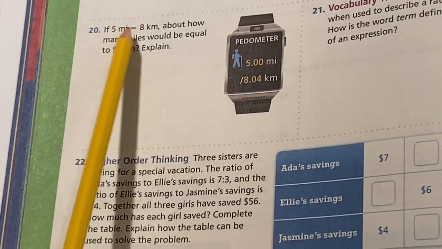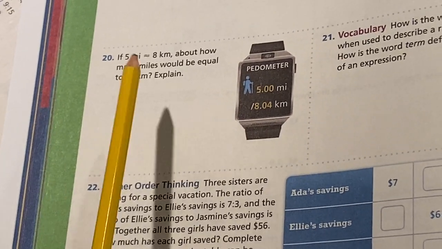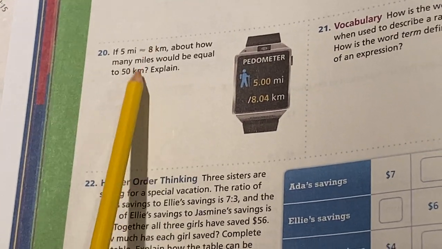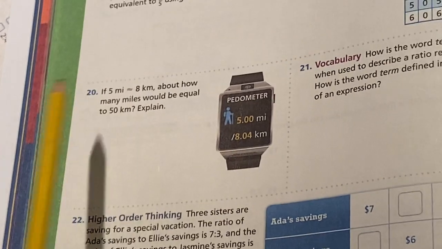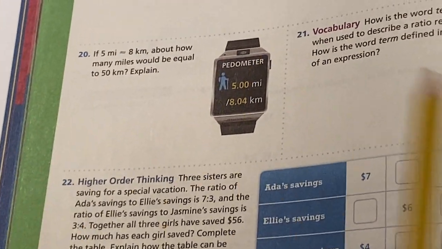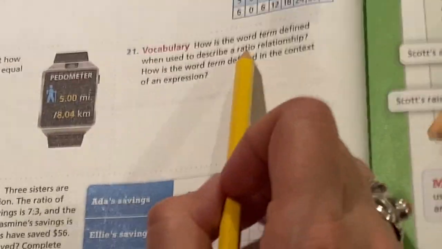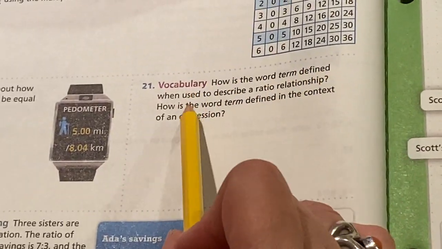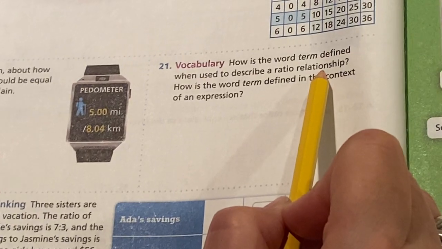Yeah, it's 5 to 8. So if you substitute a 50 in for that 8, how many miles are you going to end up with? Okay? Now, vocabulary. How is the word term defined when used to describe a ratio relationship?